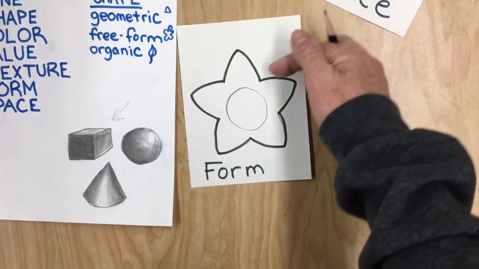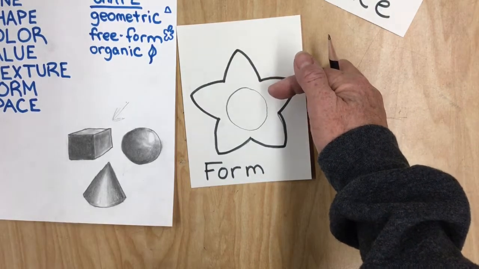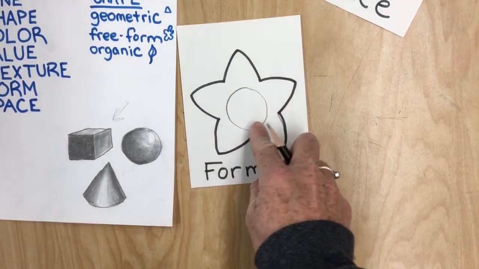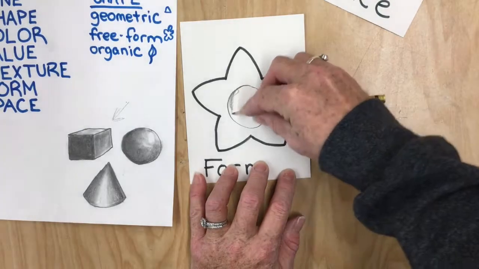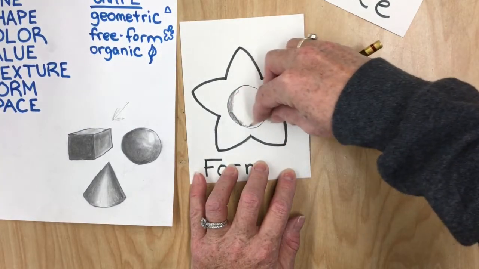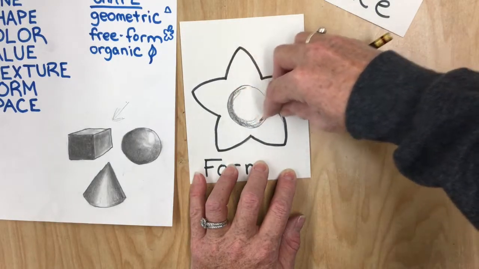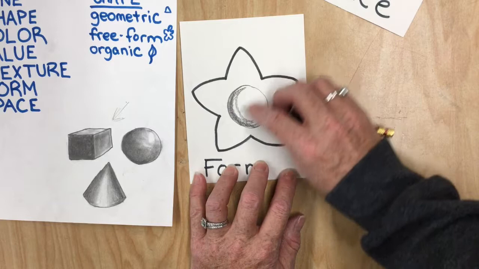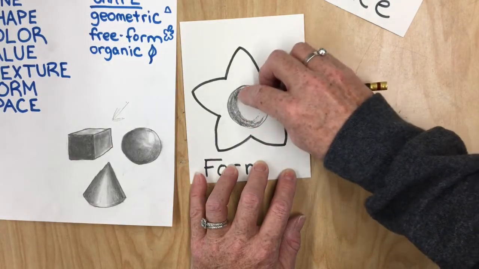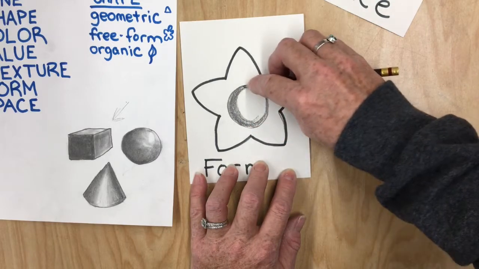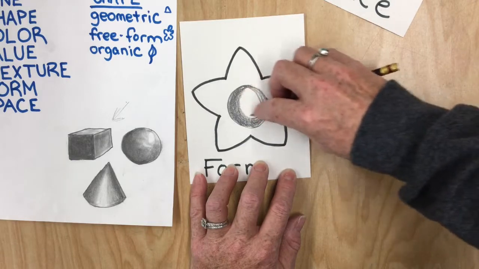If the light source is coming from the top right, where is the shadow or the darker value going to be? It's going to be on the bottom left. So I'm going to start there using the side of my pencil. I'm coloring it in, but I'm coloring it in a circular motion because this is a round form. If I were to color it straight back and forth, then it would make it look somewhat flat. So I'm going around and wrapping that value around the sphere.